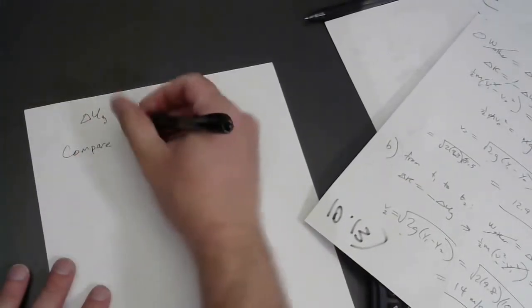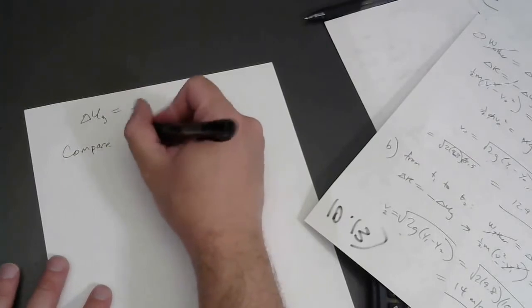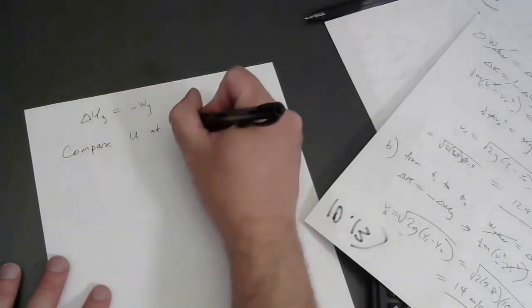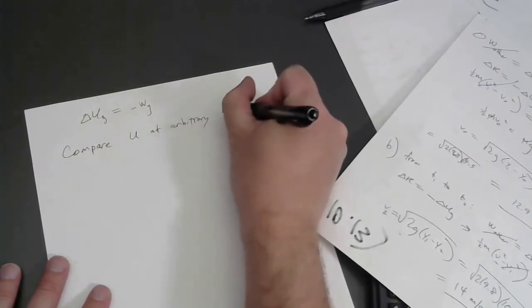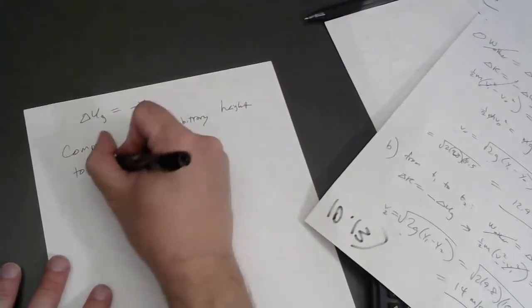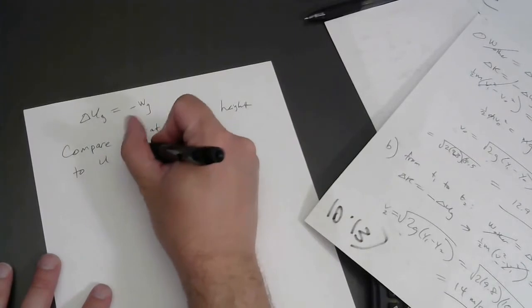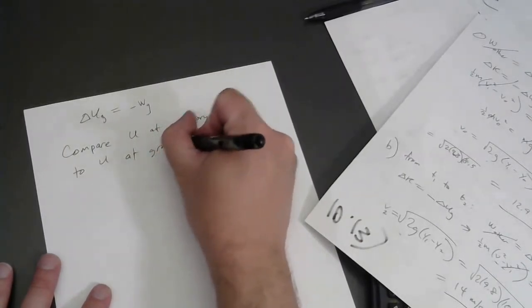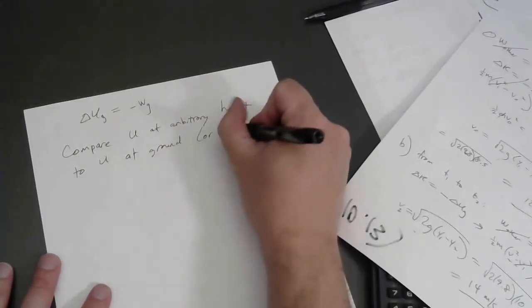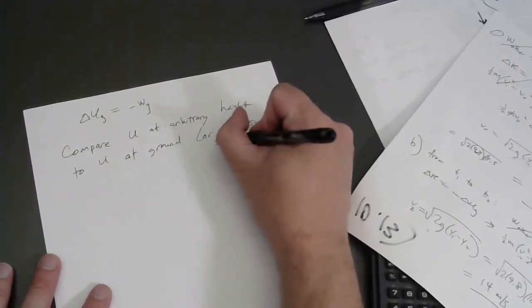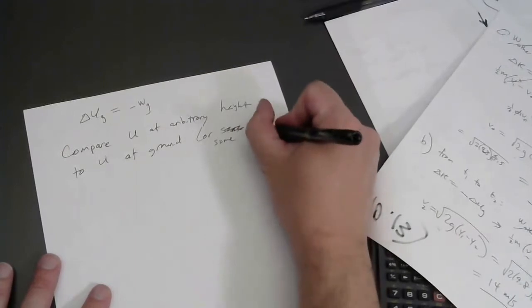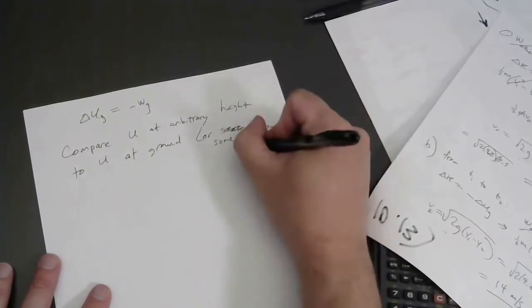Compare U at arbitrary height to U at the ground, or really just some origin. I'll even say at some reference height.